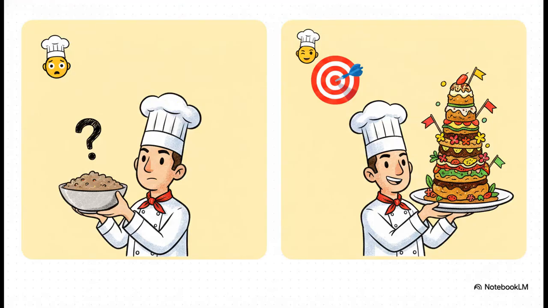Let's look at prompting for a second. Think of it like ordering at a restaurant. A really vague prompt like, "Give me something to eat," forces the chef to just guess what you want, so they rely heavily on default averages. But a highly specific request shapes a completely different tailored outcome. You're not just picking a tool, you are actively steering its prediction path.